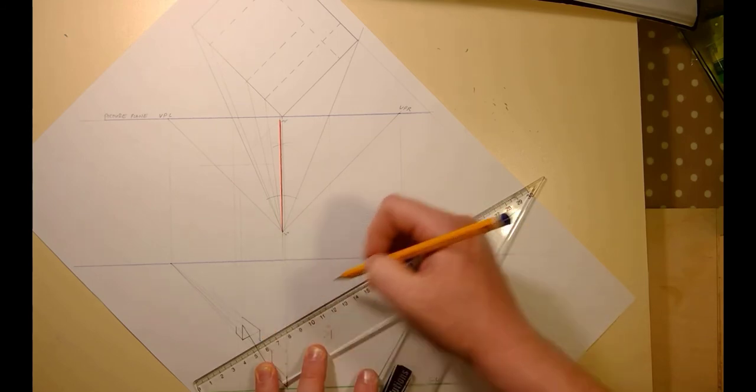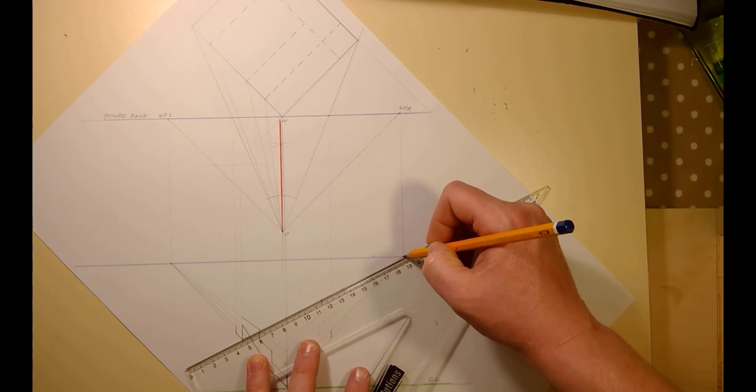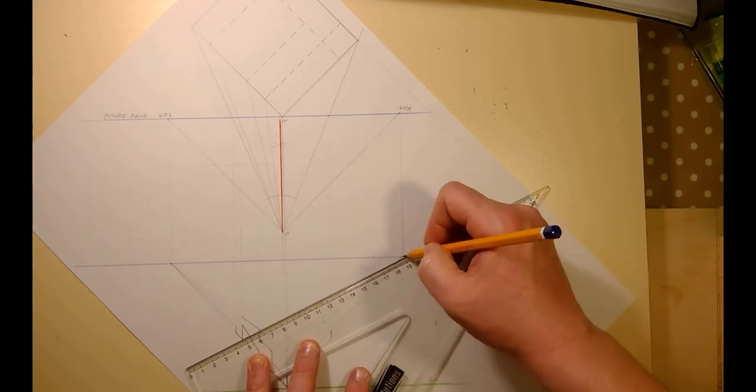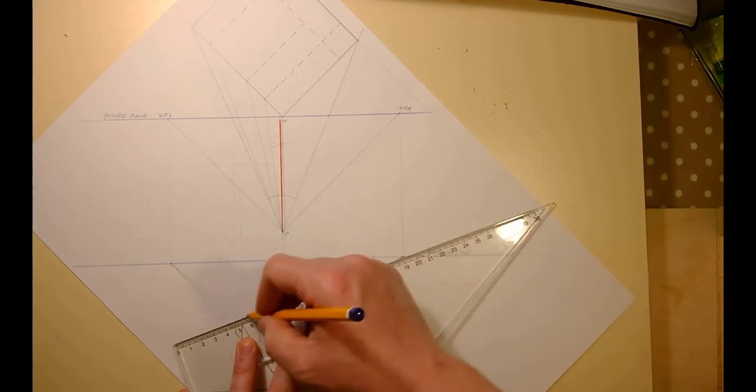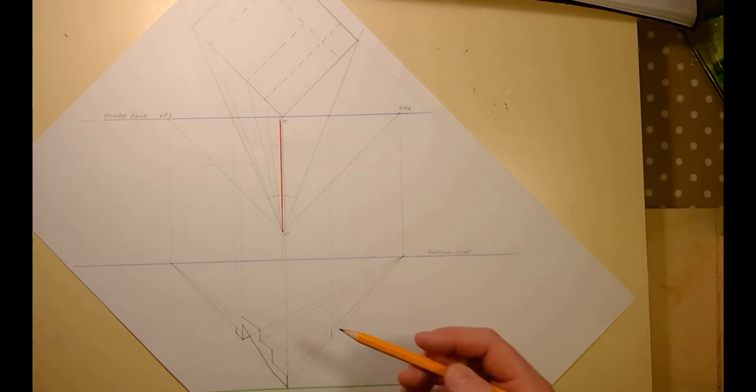Now these lines are light until I make out exactly where they're disappearing and where I can see them from. Okay, so they're all fairly light there at the moment. Okay, and then I'm going to heavy them in then after that.